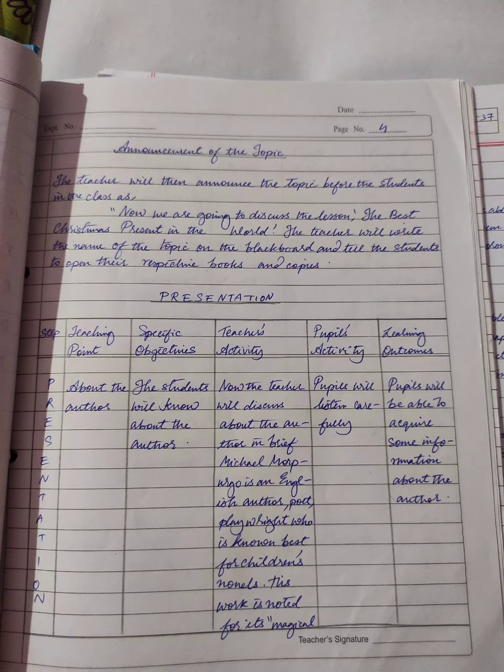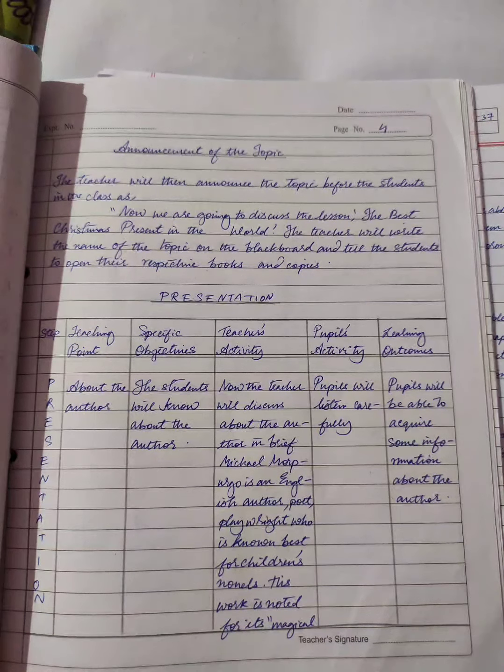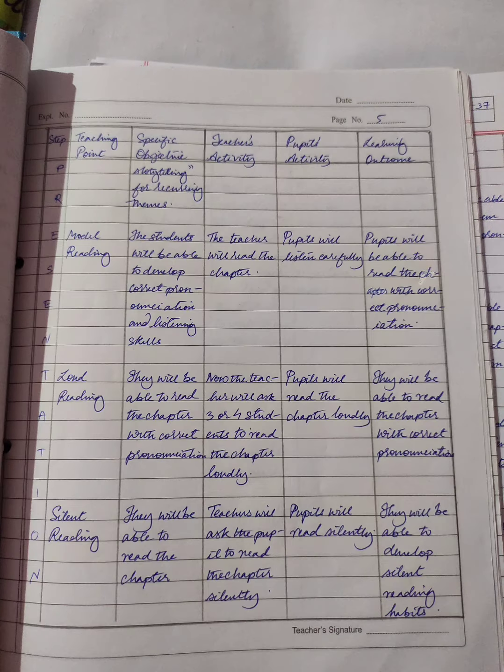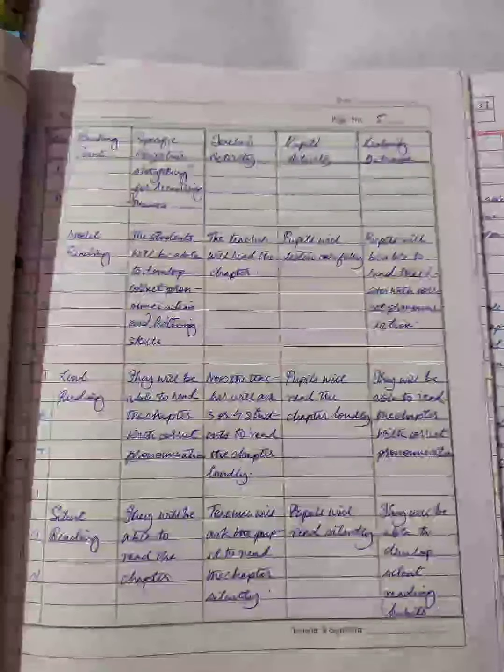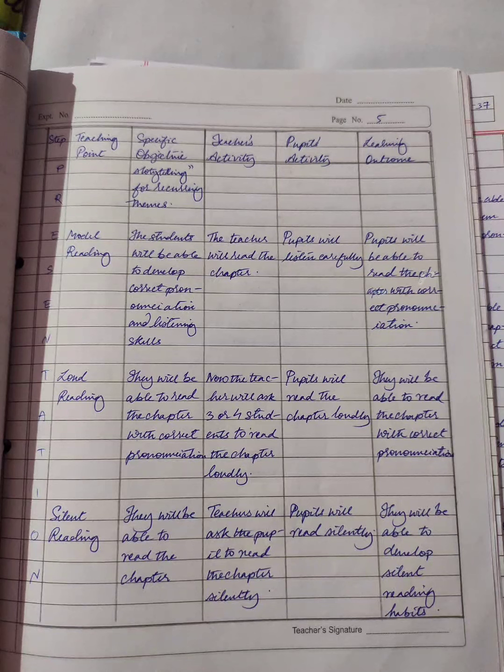So for this part we have 6 columns: the step, teaching points, specific objectives, teacher's activity, pupil's activity, and learning outcomes. So we start with writing a little bit about the author, just giving a brief introduction about the author. Then we go ahead with model reading, loud reading, silent reading. Since the subject is English, model reading, loud reading, silent reading is extremely necessary for this subject.